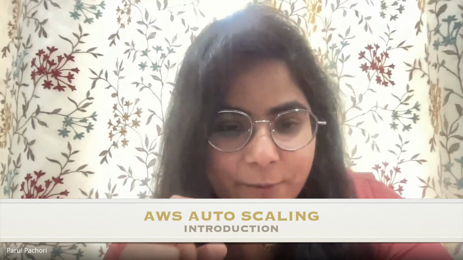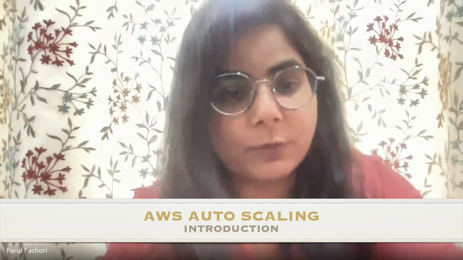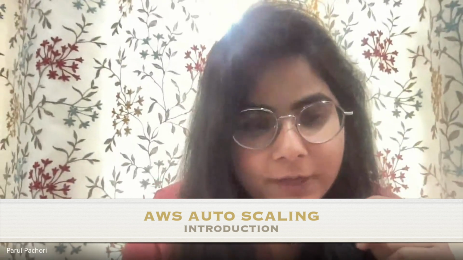So yesterday's topic that we discussed was auto scaling. We discussed what exactly auto scaling is and where it is used. We discussed two different types of auto scaling: horizontal auto scaling and vertical auto scaling. We did one quick example of what vertical auto scaling is. Today we'll study a bit more about horizontal auto scaling.